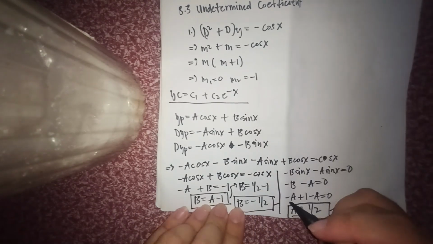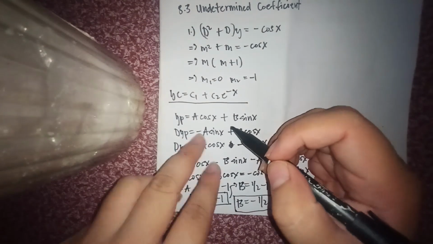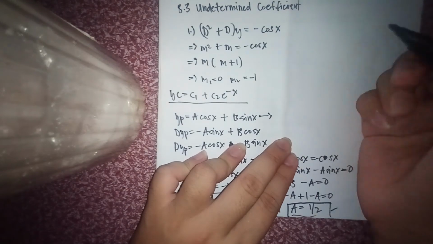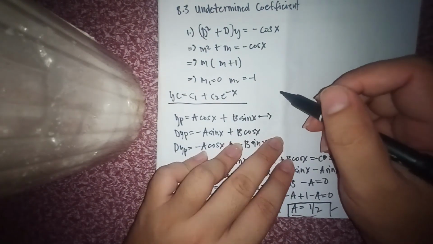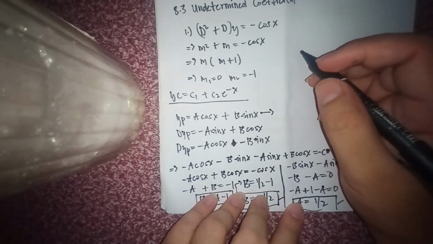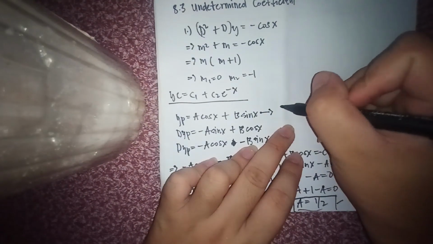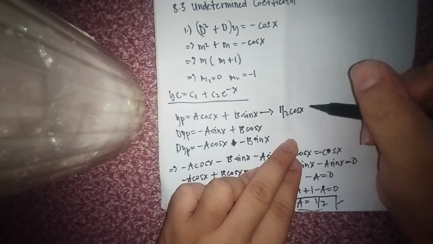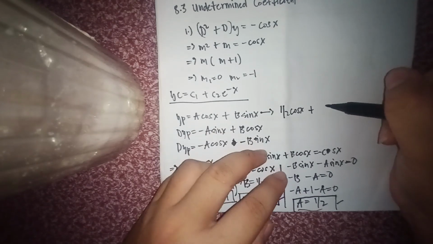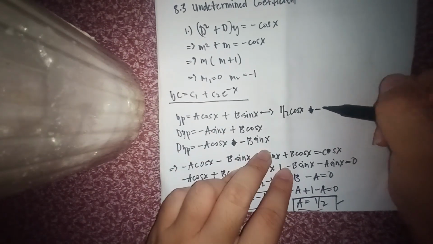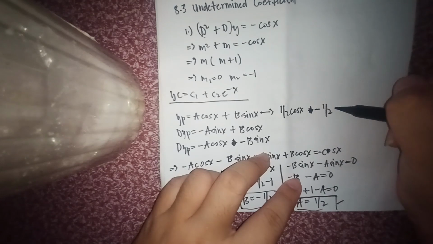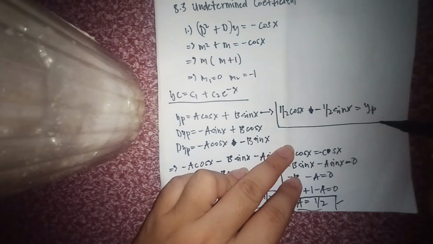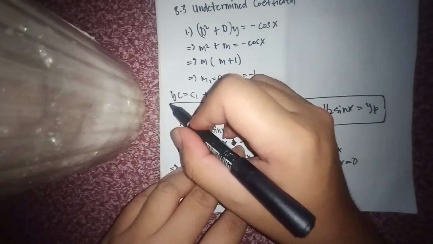Next is let's substitute the value of b and a into our yp here, which is a cosine x plus b sine x. So the value of our a is 1 half, 1/2 cosine x, plus the value of b, which is negative 1/2 sine x. So this is for our yp and this is for our yc.